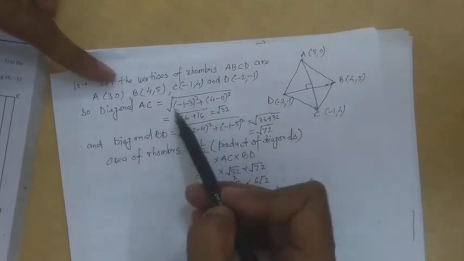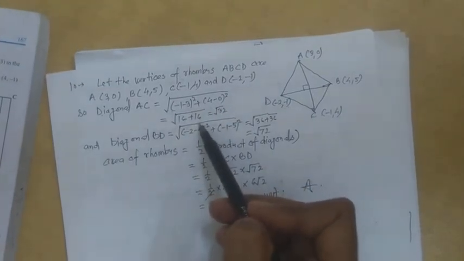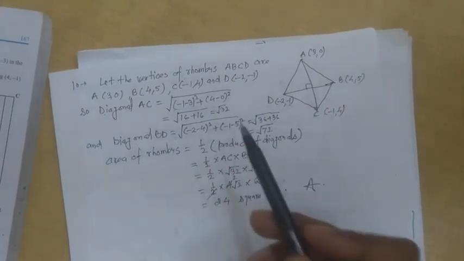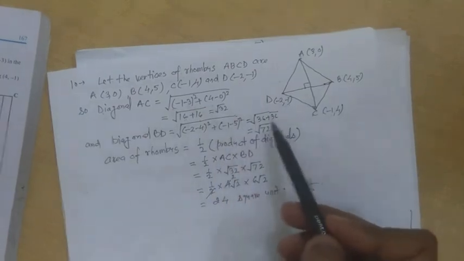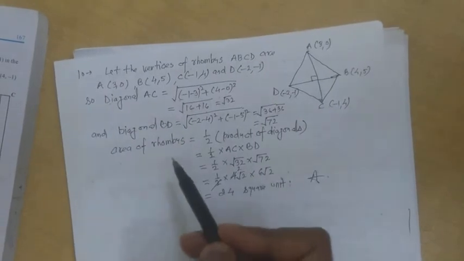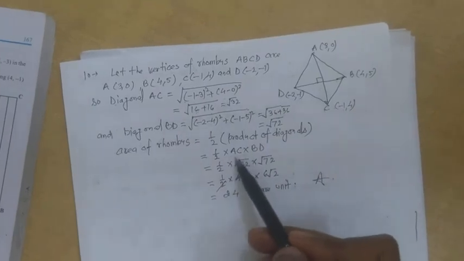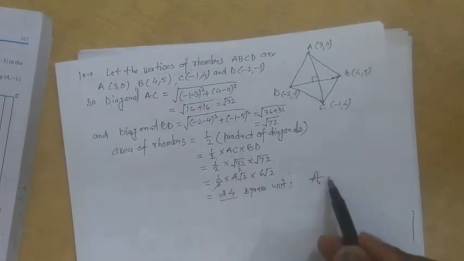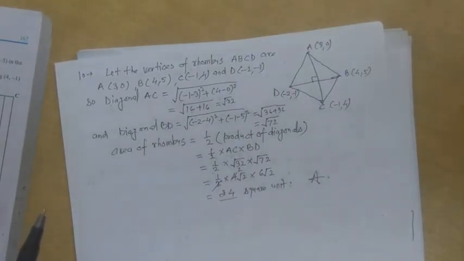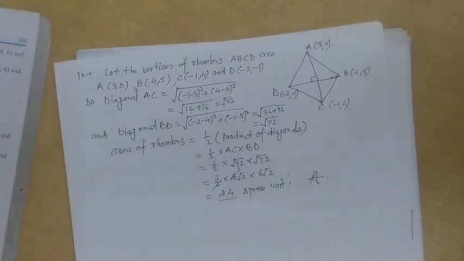Then the diagonal AC, by the distance formula, will be the square root of (-1 minus 3) whole square plus (4 minus 0) square, that is 16 plus 16 under root, that is root 32. Now diagonal BD is equal to the square root of (-2 minus 4) square plus (-1 minus 5) whole square, that is under root 72. We know that the area of a rhombus is equal to half of the product of its diagonals. The diagonals are AC and BD. Now taking the diagonals, its value is 24 square units. That is the end of exercise 7.2. In the next video, we will learn the area of a triangle by using coordinate geometry.